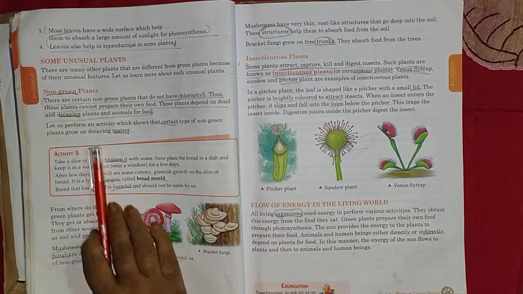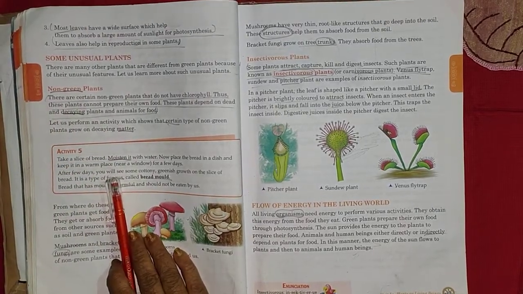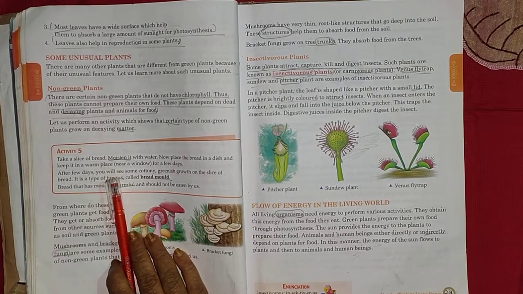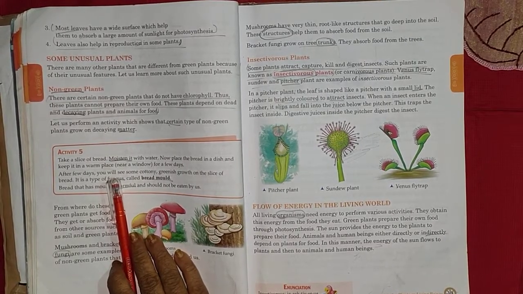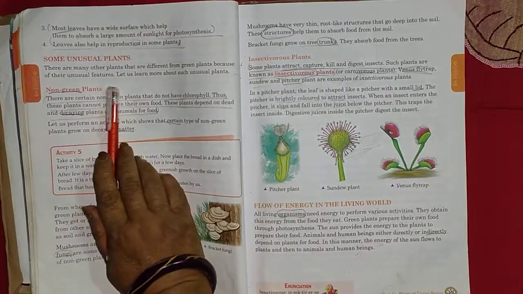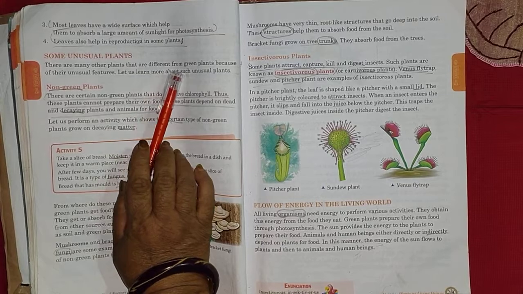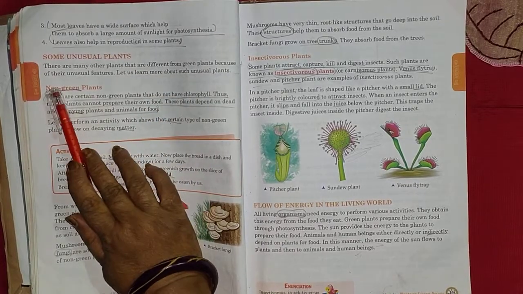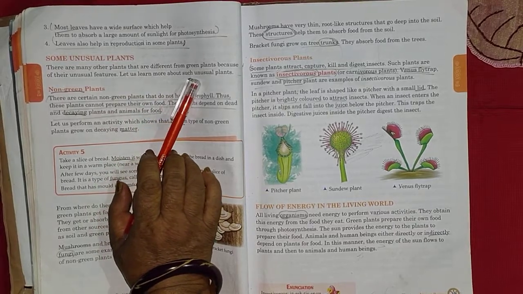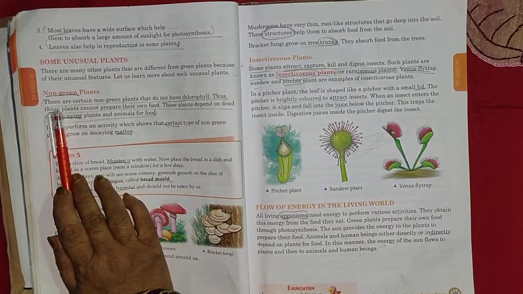Now, there are certain plants which are not green in color, but for their different characteristics, they have been grouped under the plant kingdom. Let us study about them. There are many other plants that are different from green plants because of their unusual features. Let us learn more about such unusual plants.